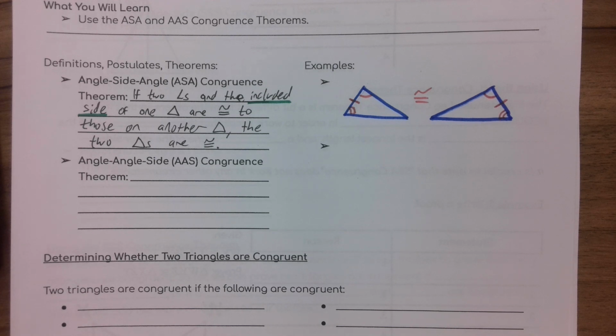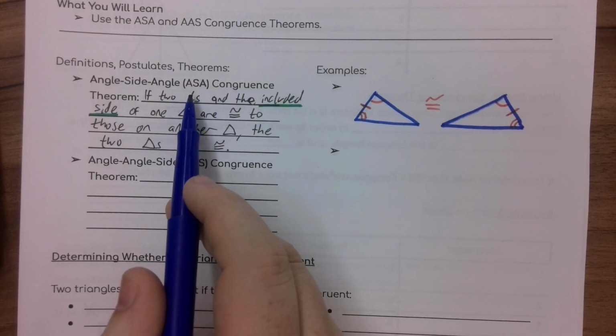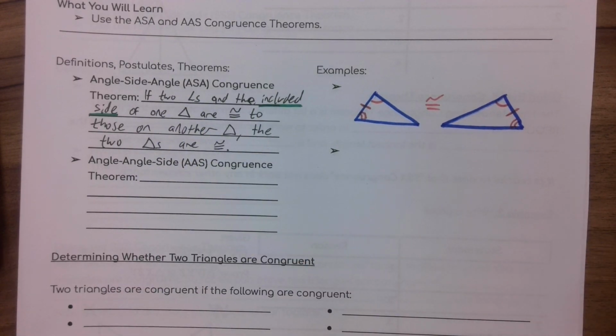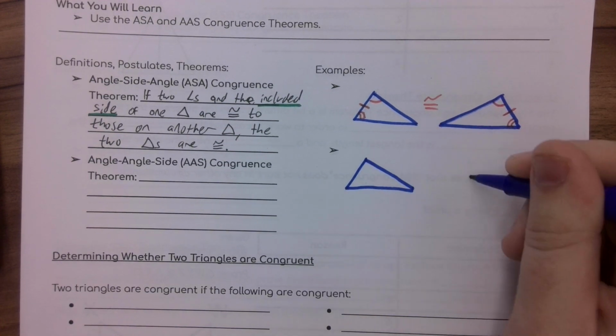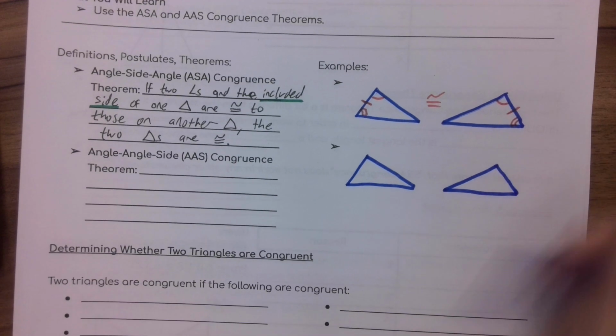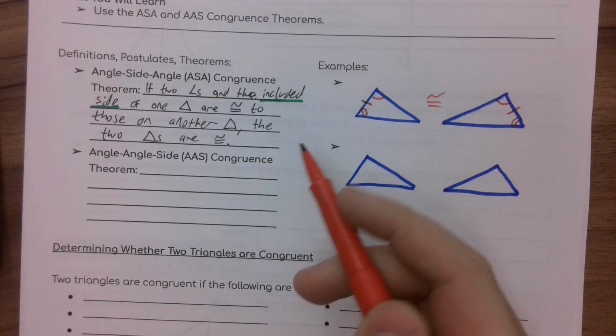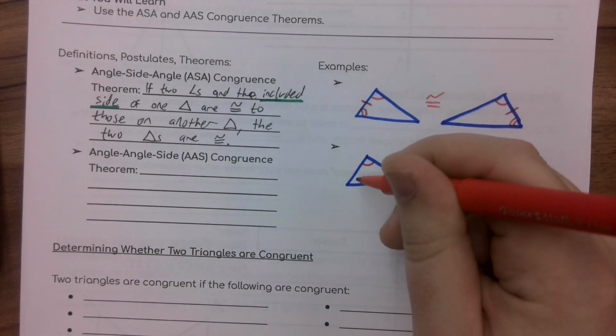The last theorem that we are going to be learning is the angle-angle-side congruence theorem, which, based on the order of the letters, you can tell is very similar to angle-side-angle, but it's just slightly different. Let me show you what I mean. If I have two triangles here, and I wanted to show they were congruent by angle-angle-side, what that means is we have a congruent angle.